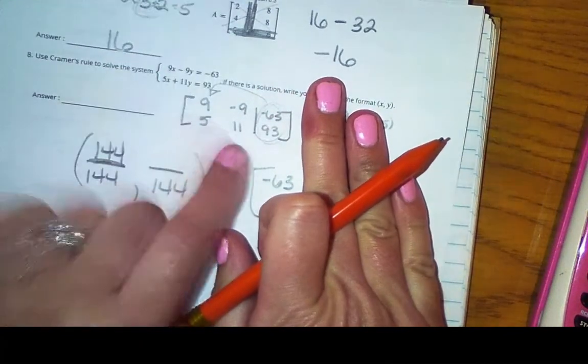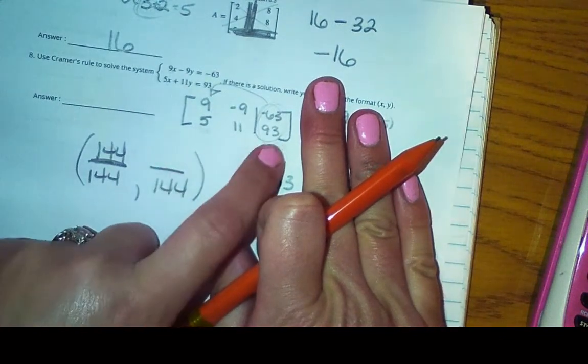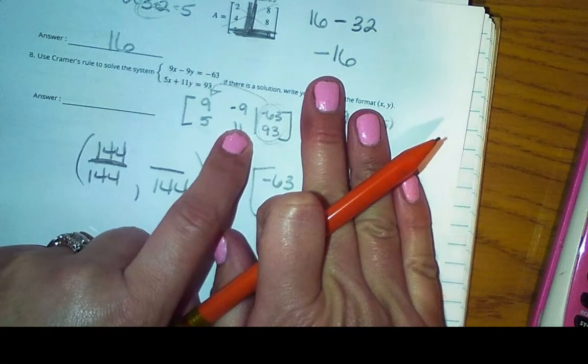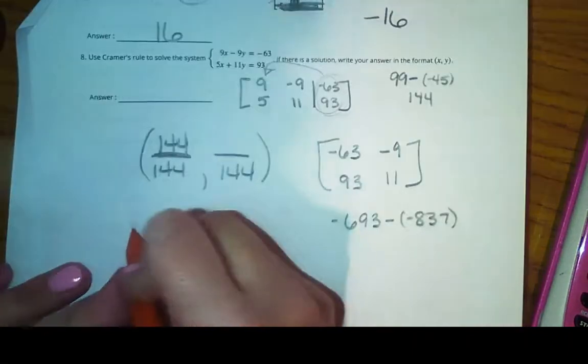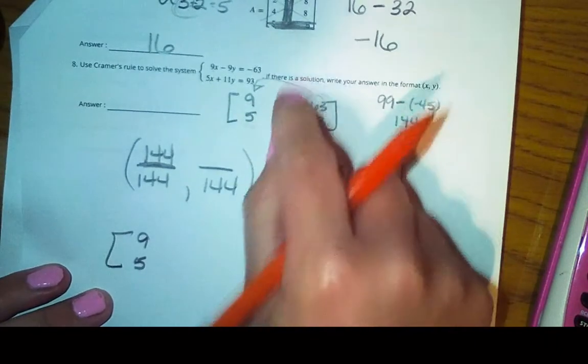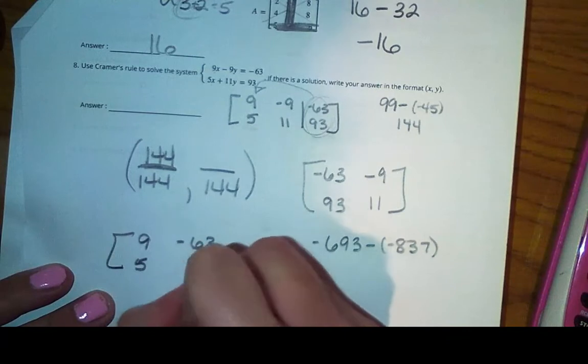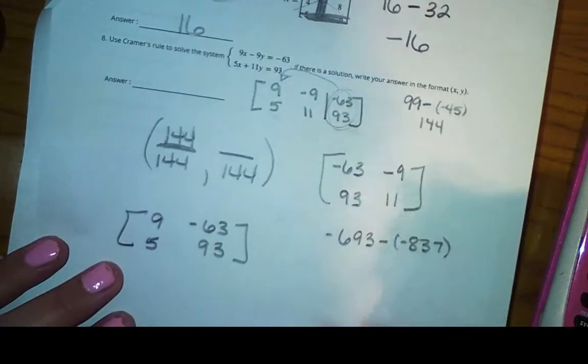So now, guess what? Go back to the original. If I want the answer for y, put the answers in for y's. So I'm going to leave the x's alone this time. So I got a 9 and a 5, but put the answers in where the y's were. So that's a negative 63 and 93. And then find the determinant.